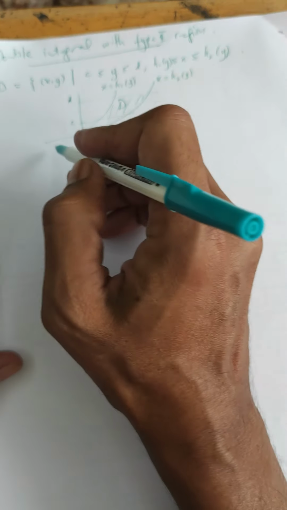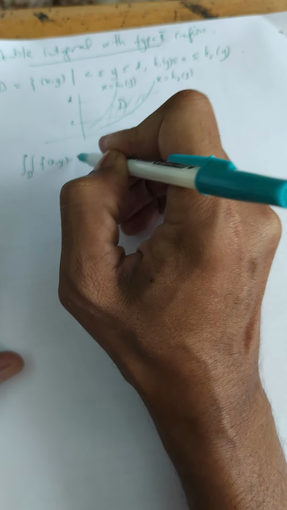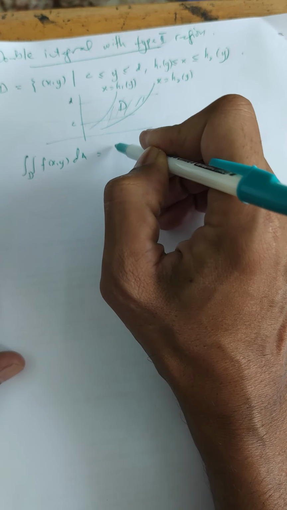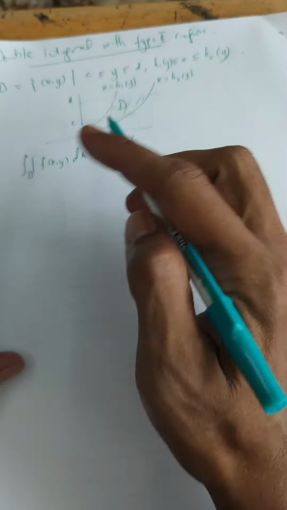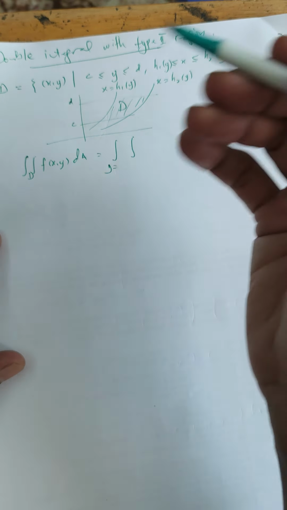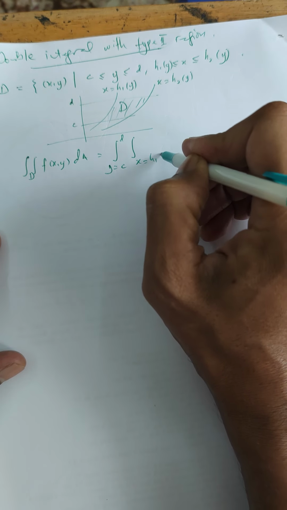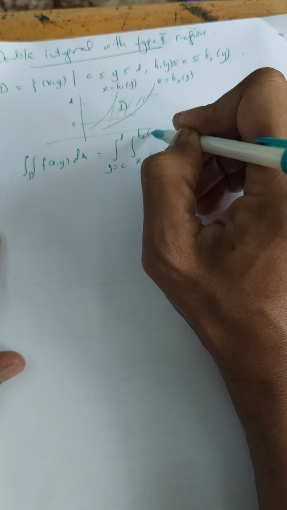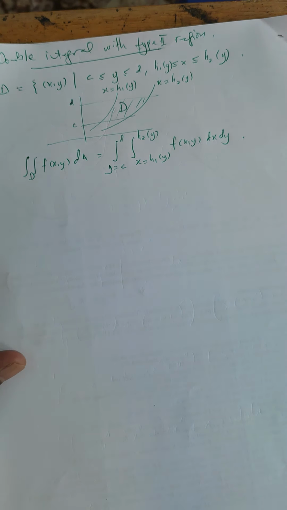Of course, you can interchange between type 1 and type 2, depending on which one is much easier to do. So in this case, our double integral over the region D of the function f(x, y) dA, we can write as y from C to D. Remember that the outer integral's limits must be constant to constant, C to D, and x from h1(y) to h2(y) of f(x, y) dx dy.